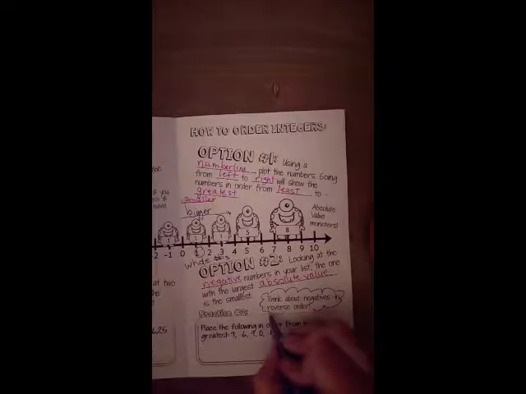So one of the biggest tips to remember is that we kind of think about negative numbers in reverse. This is something to try to remember.